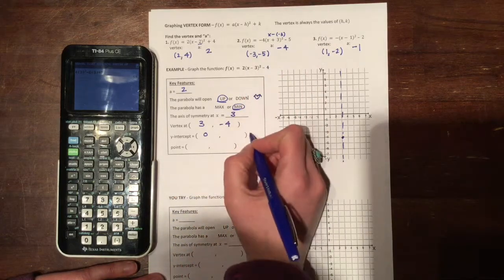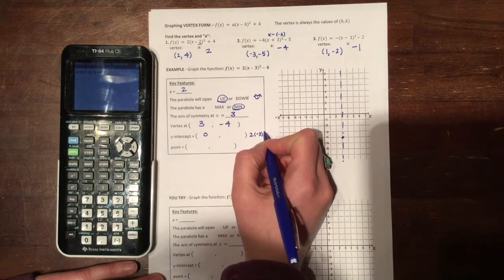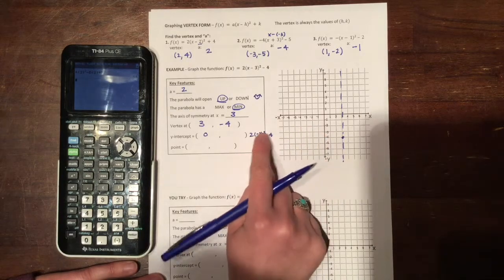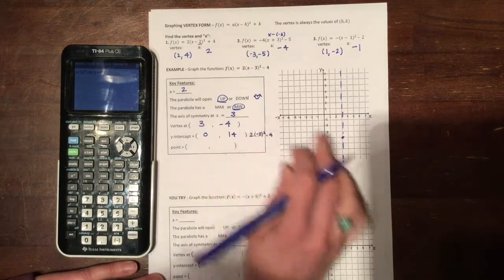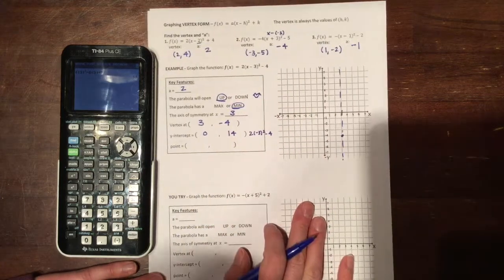For your y-intercept, if you plug 0 into your equation, then you'll be able to find out the y value. So we're saying, what's 2 times -3 squared minus 4? -3 squared is 9, times 2 is 18, minus 4 is 14. So that y-intercept we won't be able to graph, but we know what it is.